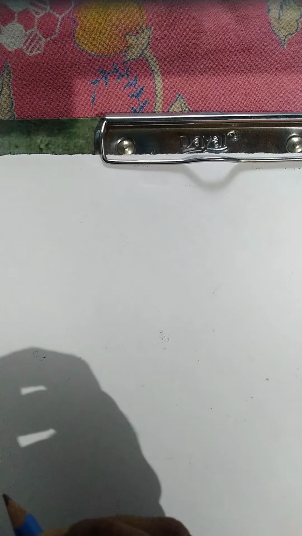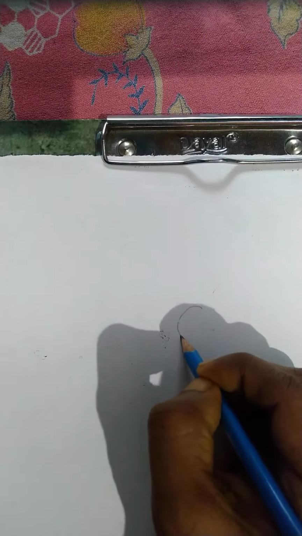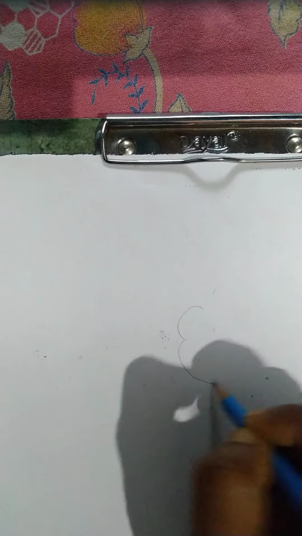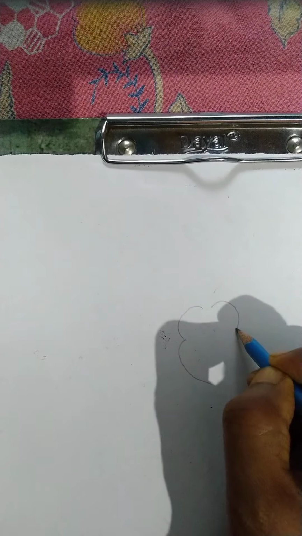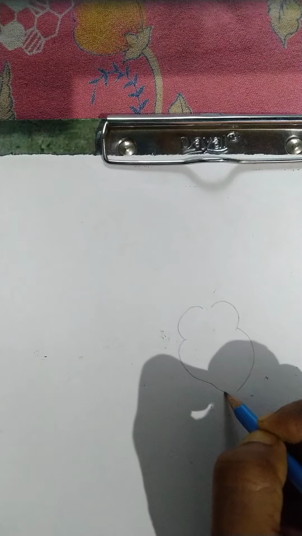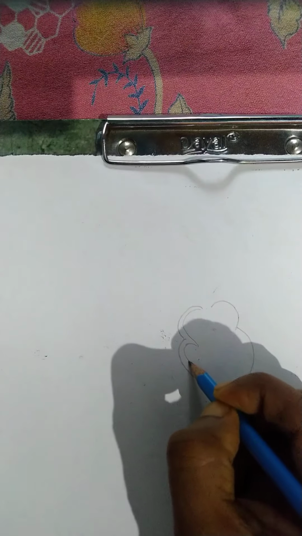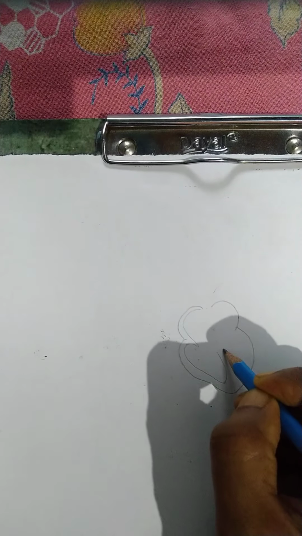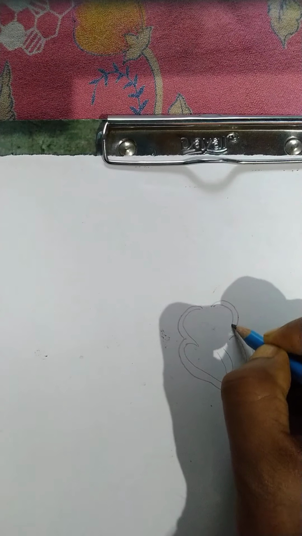Okay, students, we will learn today about systemic and pulmonary circulation through our heart. First, draw a heart, very simple or pear shaped. Heart. Okay. Don't take much time in drawing the heart today, because you have to draw many more things after that.